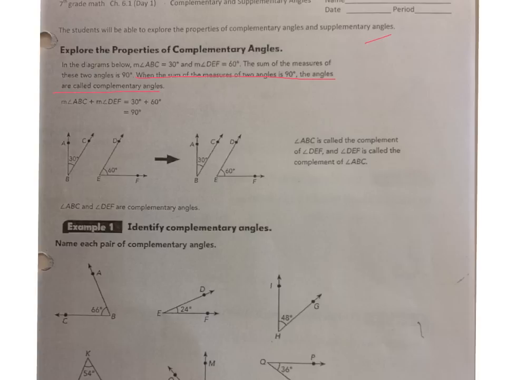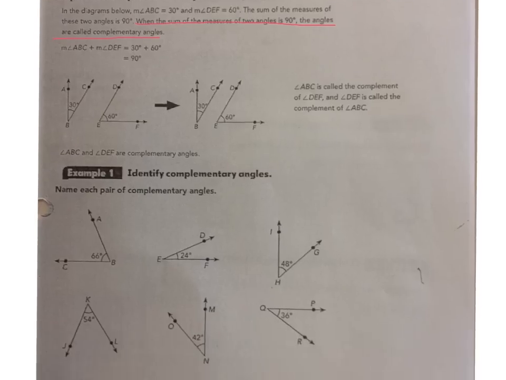Okay, so this symbol looks like a less than symbol. That's how we name an angle. And we either go clockwise or counterclockwise. So you can name this first angle ABC. You can name it CBA. You can name it angle B, but you can't put B first. B has to be the letter in the middle. Okay, so if we take 30 plus 60, together that equals 90. So two angles that together equal 90 degrees are called complementary.